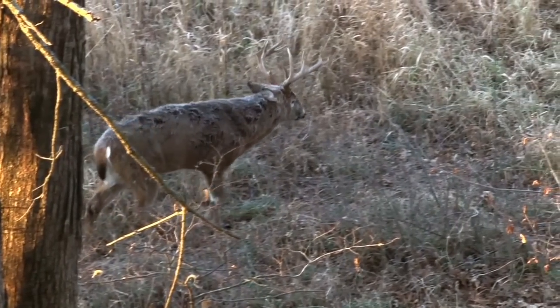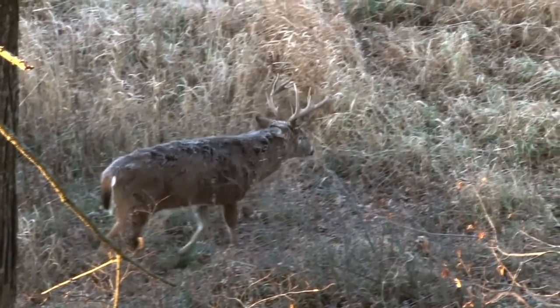Basically it breaks free from the clicking into a long guttural grunt. And that, more times than not, has been extremely effective in closing the distance on mature bucks for me.